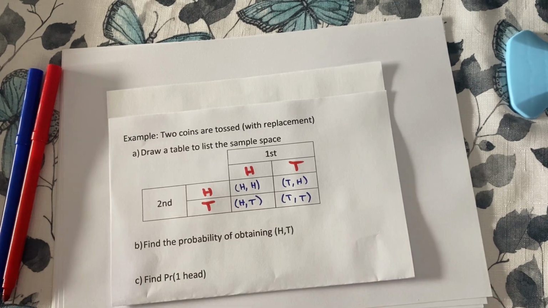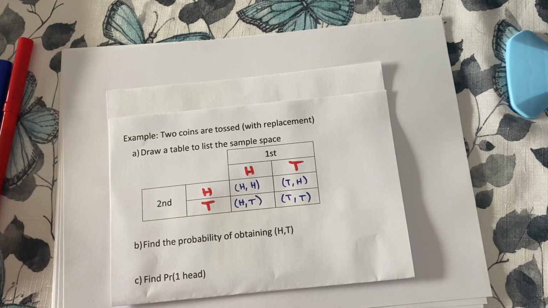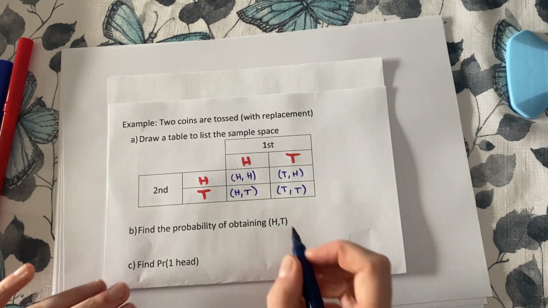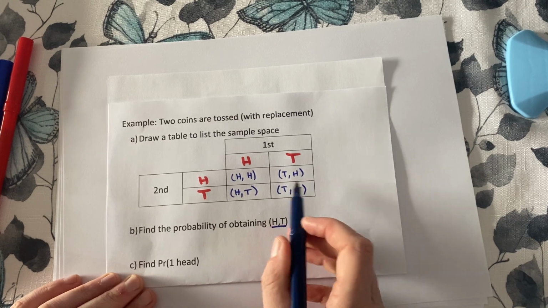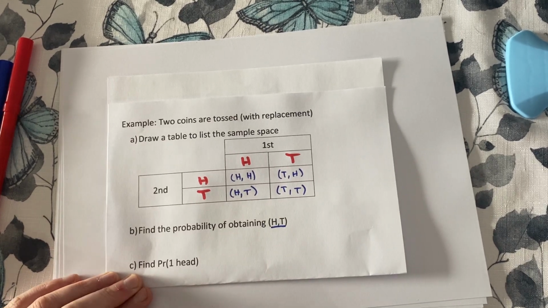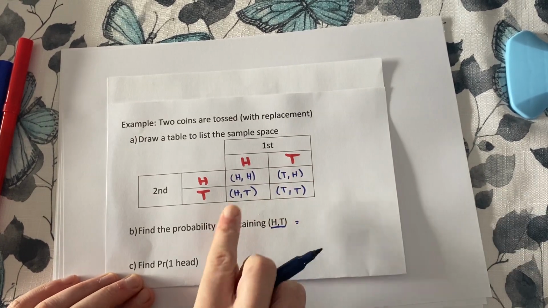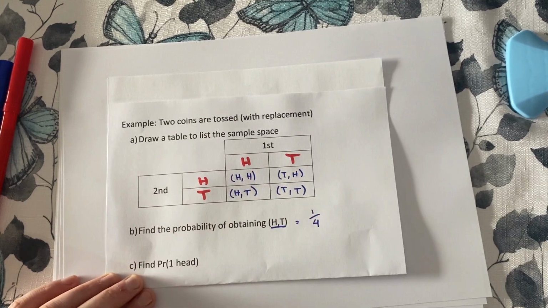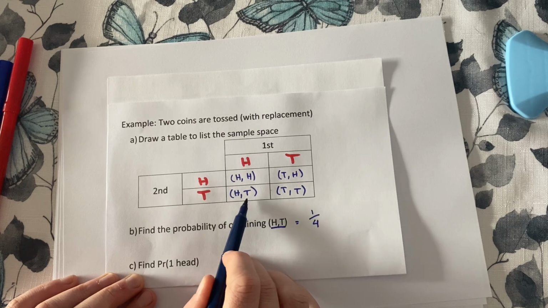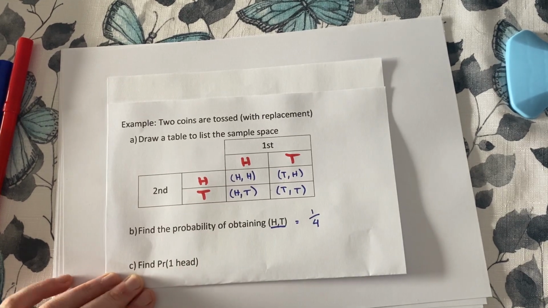Okay, so our next one says, find the probability of obtaining heads and then tails. So this is where, as I said, order is extremely important. It has to be this order, okay? So it can't be tails then heads. It has to be heads then tails. So here, we only have 1 of our 4 outcomes. So we have a quarter chance, 1 over 4, because it's only that one out of all the 4.